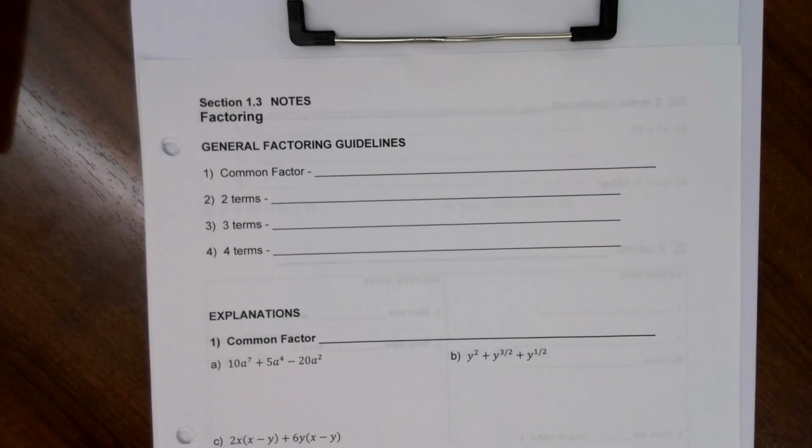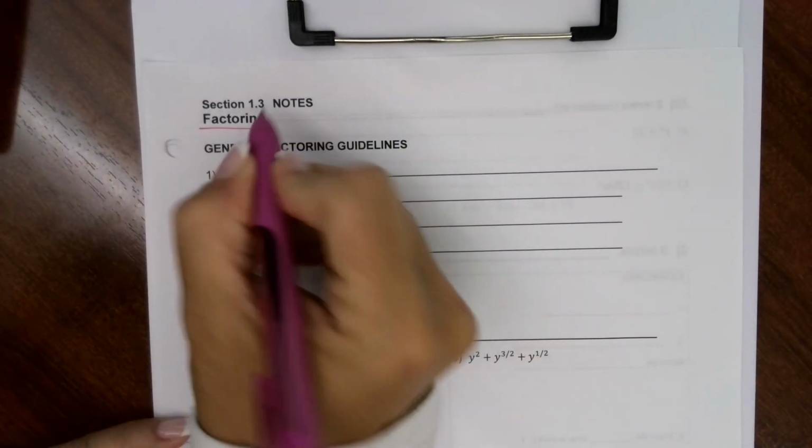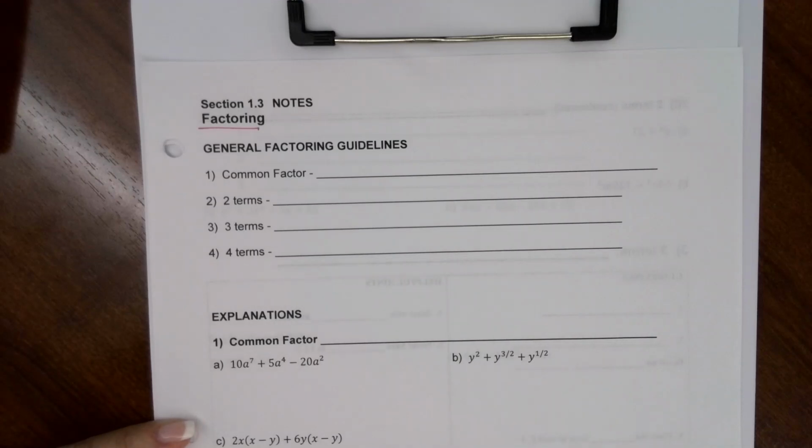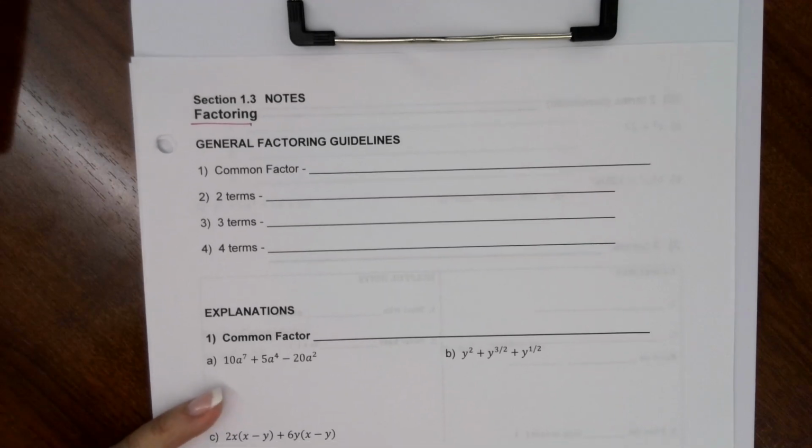All right, so this is probably one of the most important reviews that we're going to do, and this is on factoring. So you are going to factor a lot in this class and a lot in calculus. So big review on this.